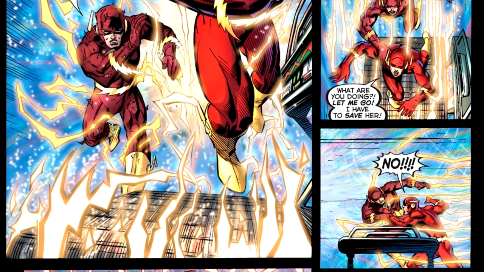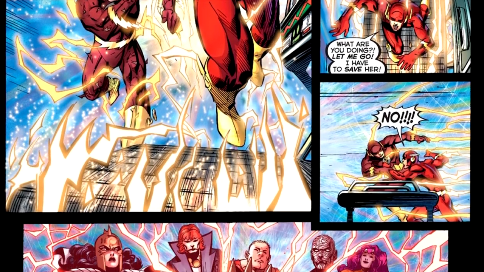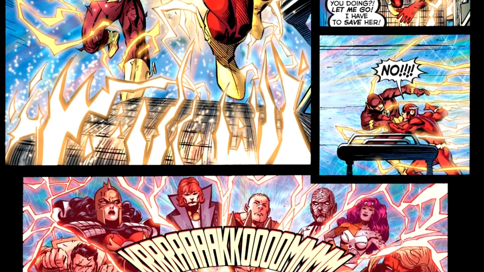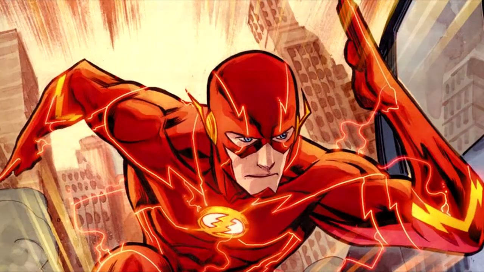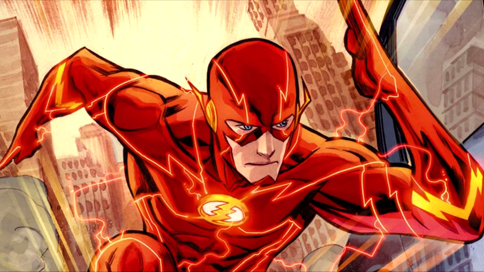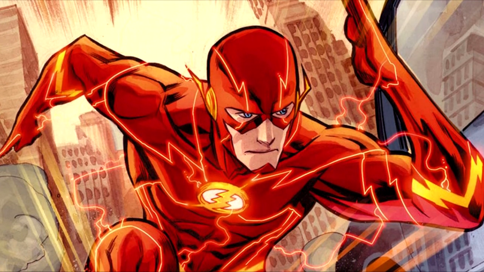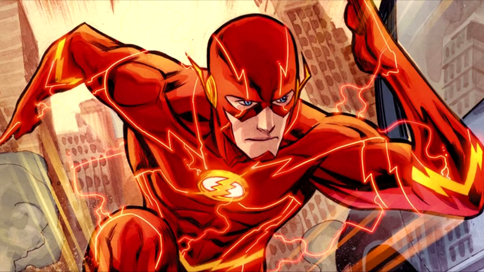It was only after the confrontation with the Reverse Flash that he realized that he needs to accept his mother's death, and that even with the incredible powers that he has, some things are just out of his control. He is able to grow as a character to not dwell on the past, and instead focus on saving the people in the present and the future.